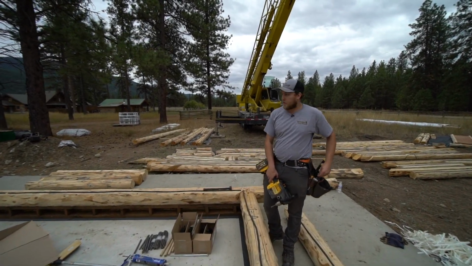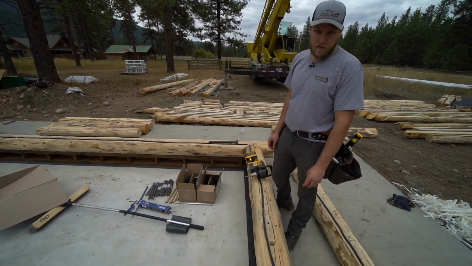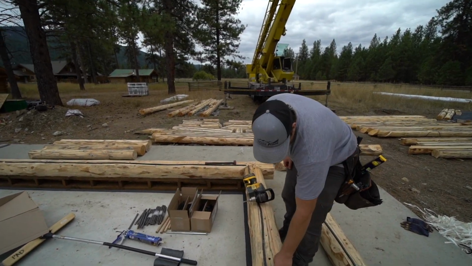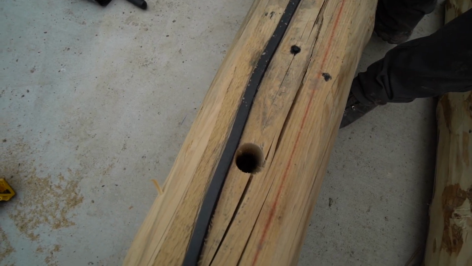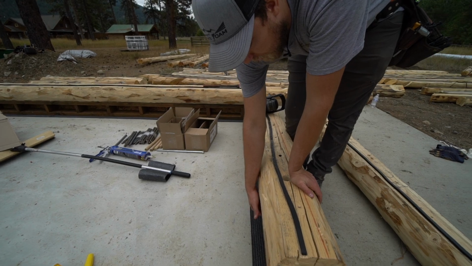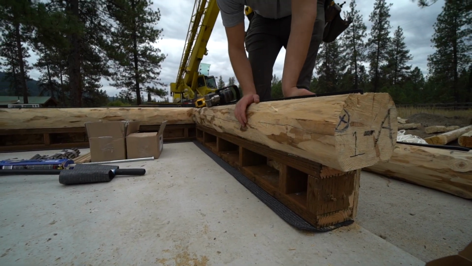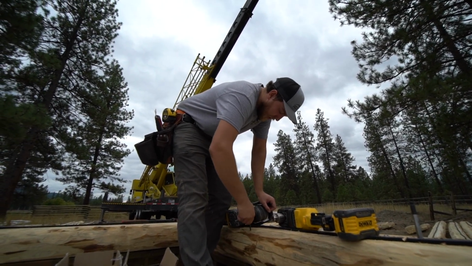So the next step is going to be punching through all of our electrical chases. So you can see here, if you look around the wall, you'll see a bunch of these holes. They're 1.5 inch holes that are drilled through the log. And we need to drill through this and actually drill through this top plate into the cavity below here. So you need a pretty good sized drill for this, or if you have a low setting on a drill.